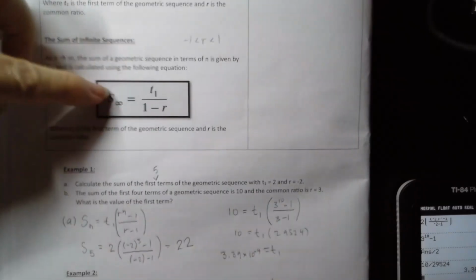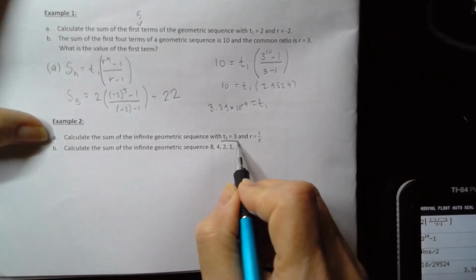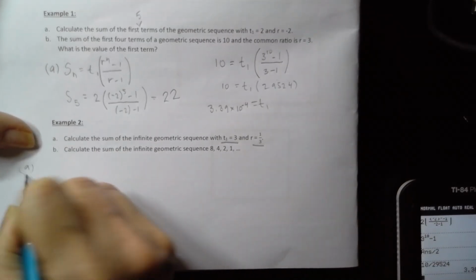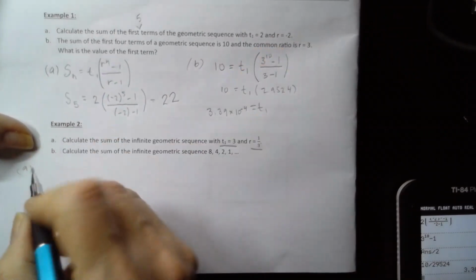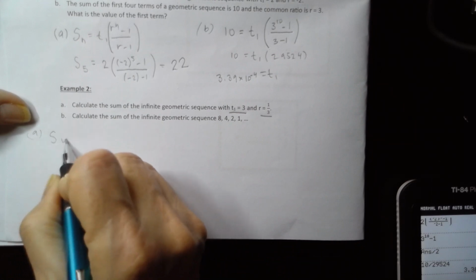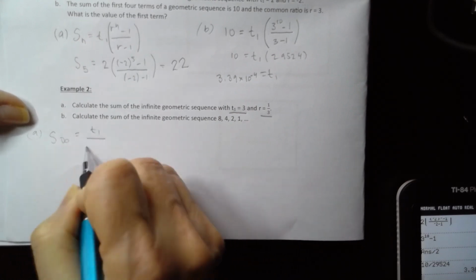Now it says calculate the sum of an infinite geometric sequence. So I'm going to use this formula with t sub 1 equal to 3 and r equal to 1/3. So for A, this was B, sorry, so for A, the formula is t sub 1 over 1 minus r.